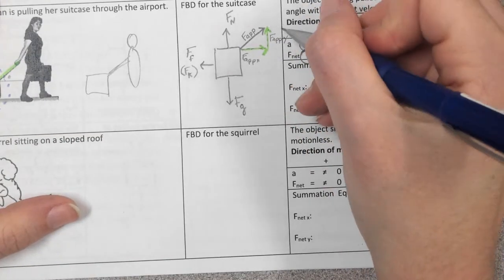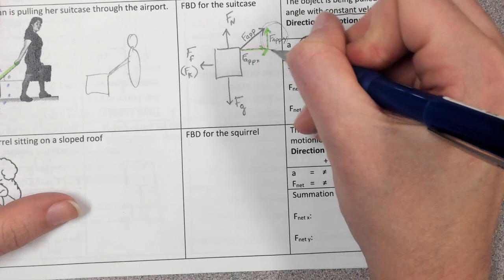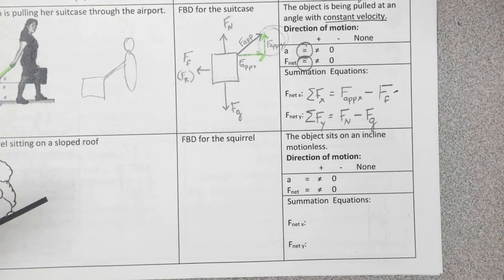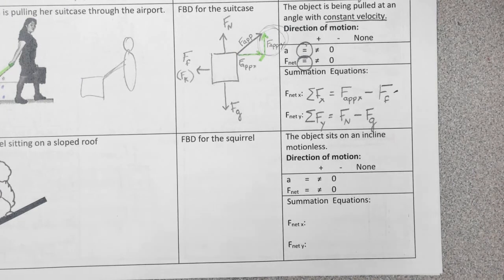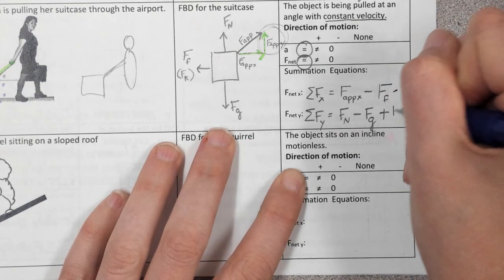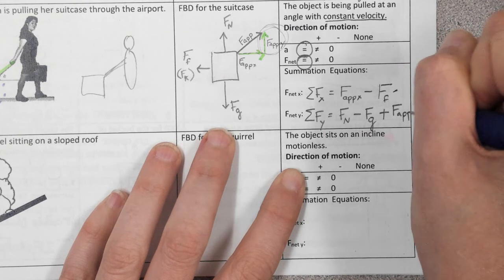And we know it's plus y because it's up. So sometimes you could apply a force and it would be partially down, right? So if you're pushing something and you're pushing it a little bit down, it could be negative. But in this case, we have plus the force applied in the y direction.